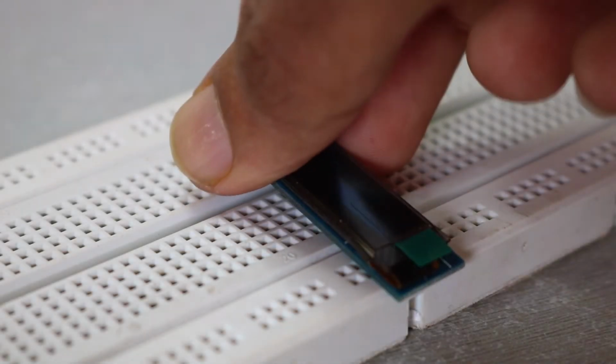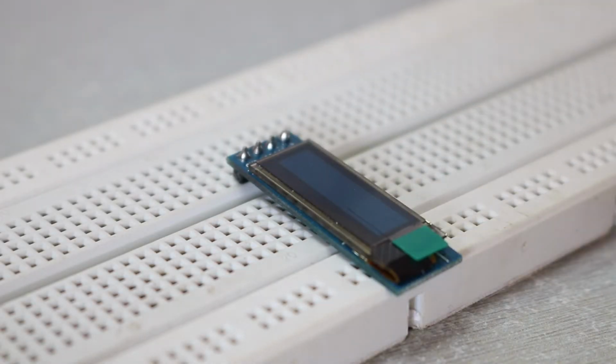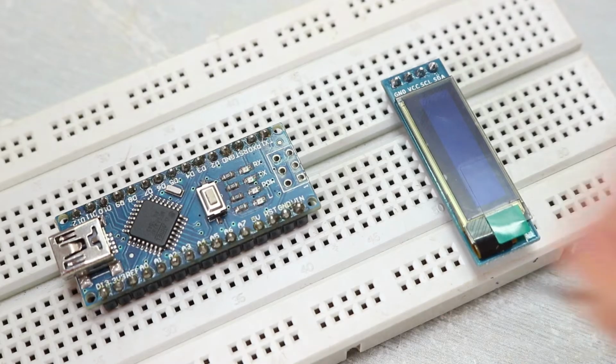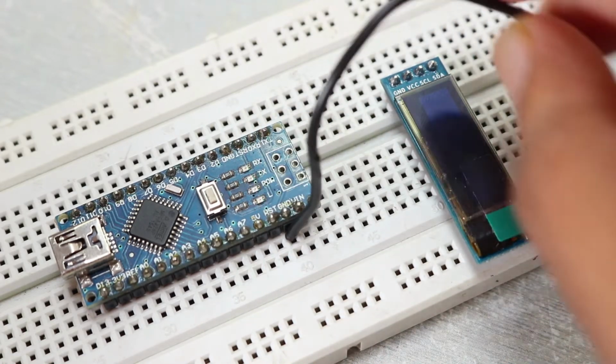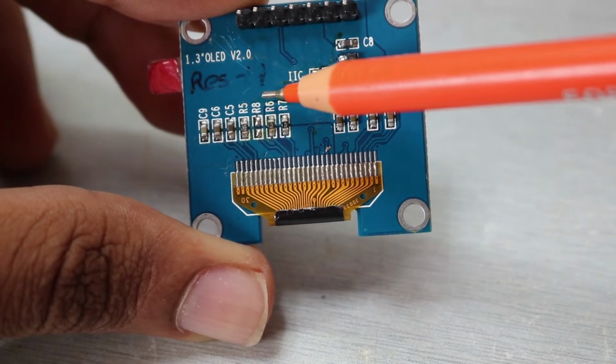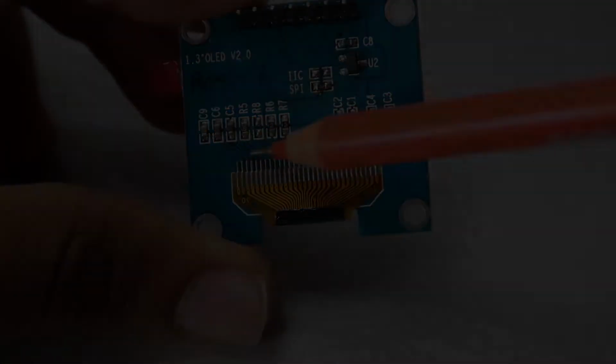In this tutorial, we are going to learn about these OLED displays, which can be very easily interfaced with the Arduino and can display the important parameters for your project, and see how to convert these screens from SPI to I2C. So let's get started.